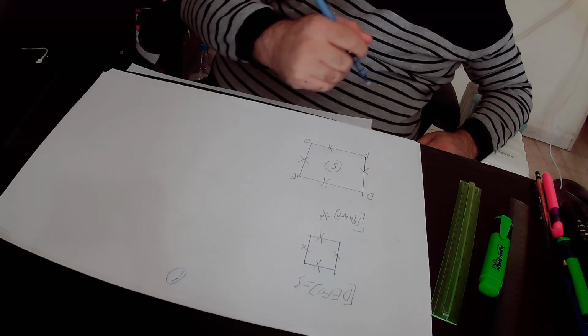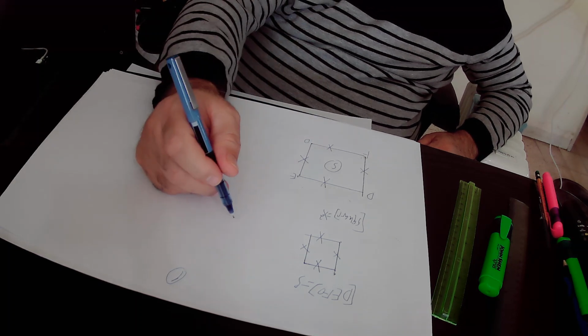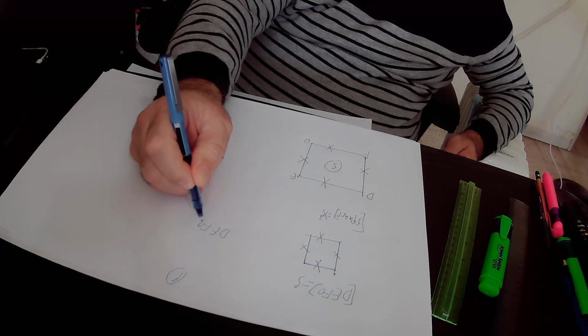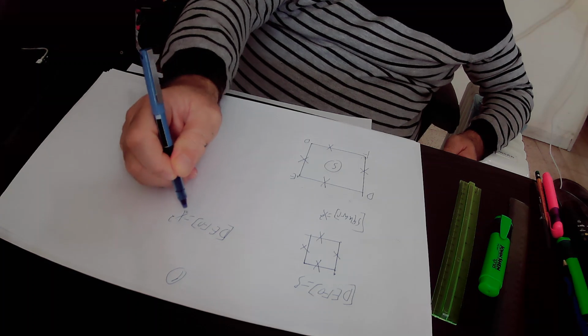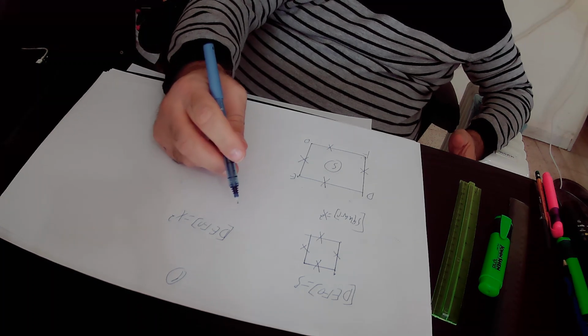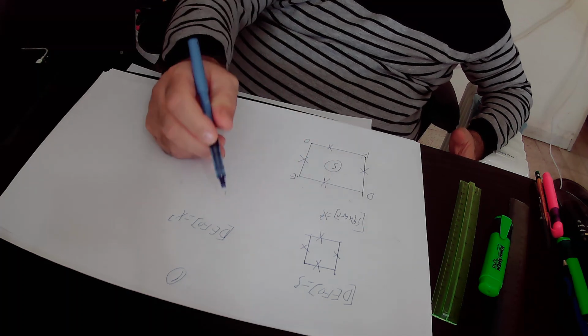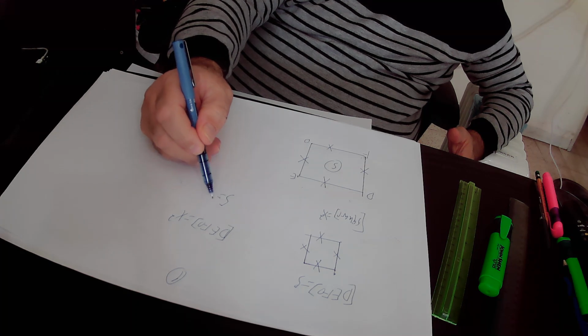So according to this formula, the area of this square is x squared. The area of square DEFO is equal to x squared. But it is given in the question that the area of square DEFO is equal to 5 square units, so we can substitute the area by 5, so 5 equals x squared.